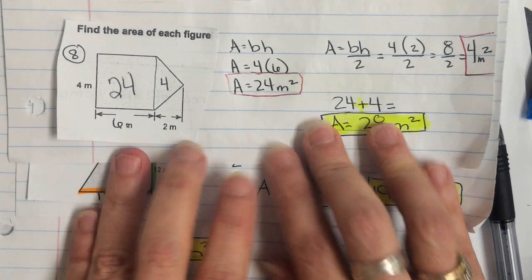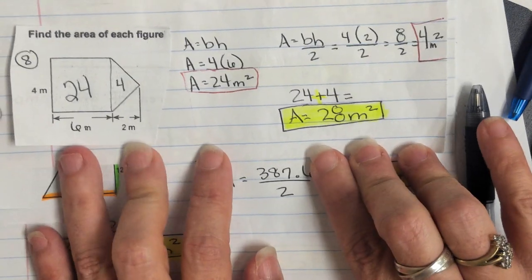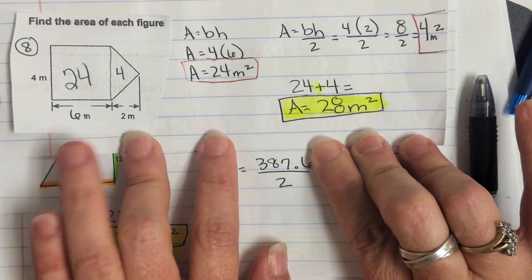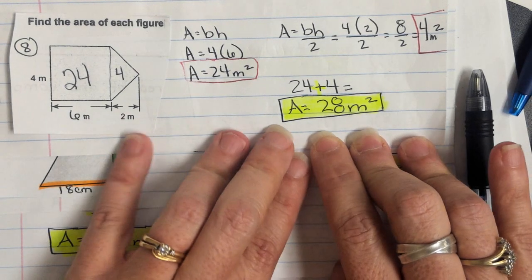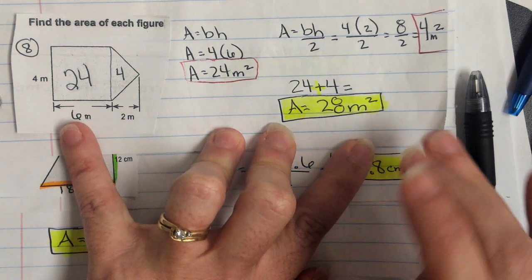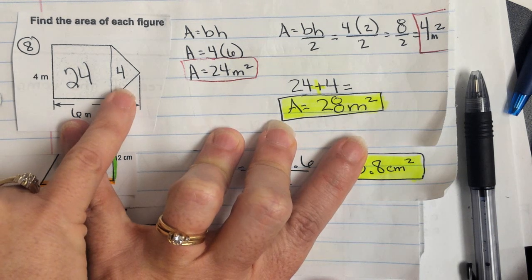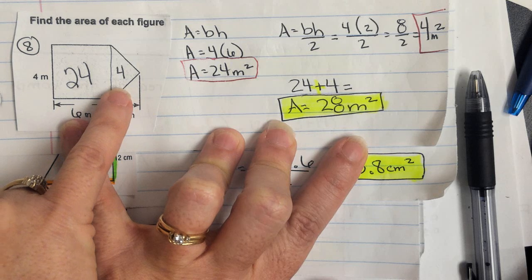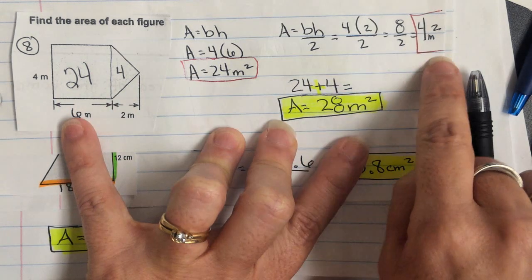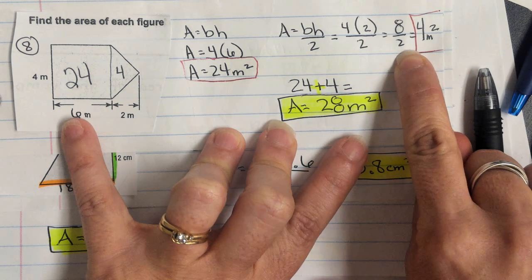Okay, number 8. Starting out with the weird shapes, as I call them, or composite figures. On number 8, we talked about cutting this thing. You can cut it different ways. I cut it as a rectangle and a triangle. If your triangle, you have 8. You forgot to divide by 2.